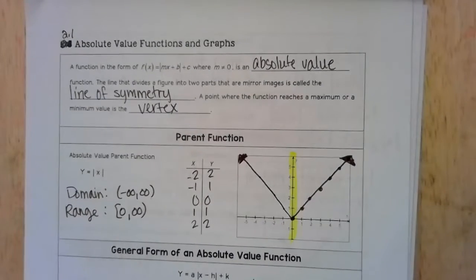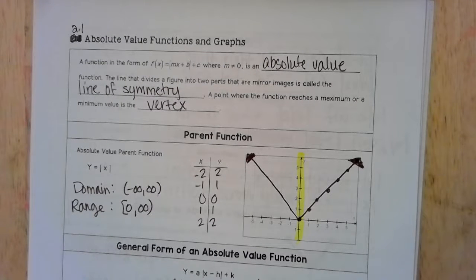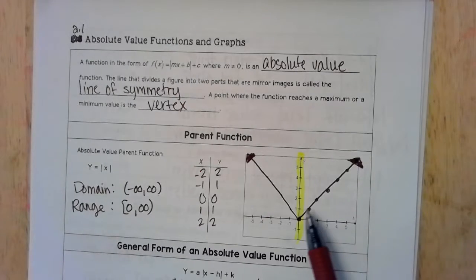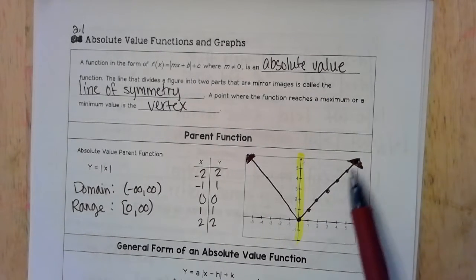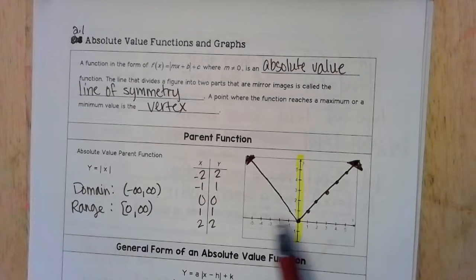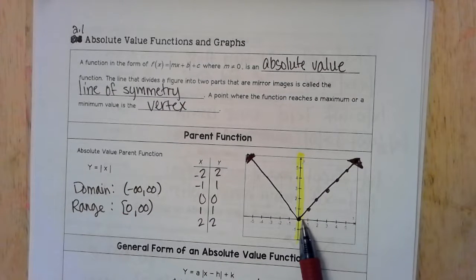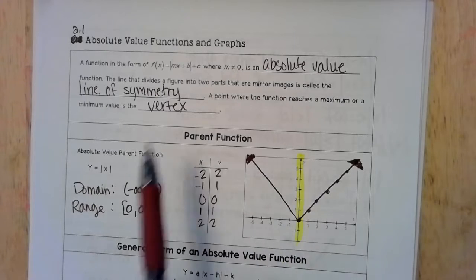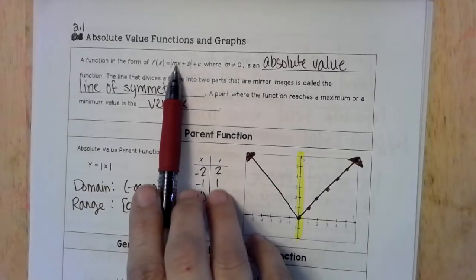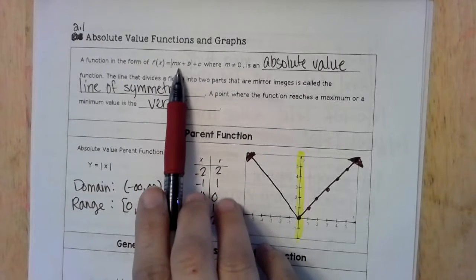So a quick overview of the terminology. The function is in the form of the absolute value of mx plus b, because it is actually made up of 2 lines. From 0 to infinity is a y equals x line, and from -infinity to 0 on the domain is y equals -x. So we can write it in the form of a line. M cannot be 0, and m is the slope of the actual line, the direction.